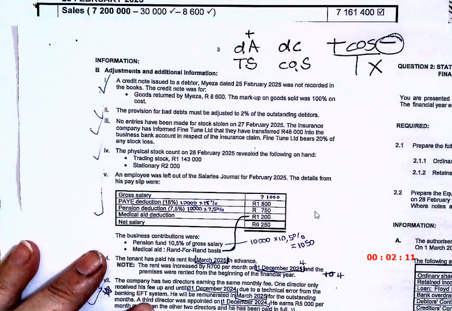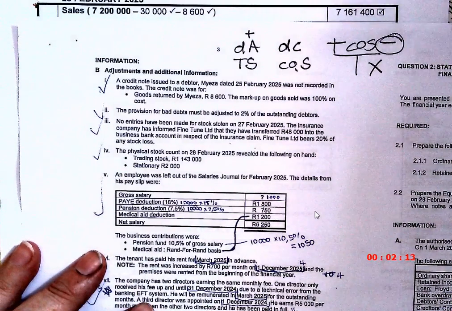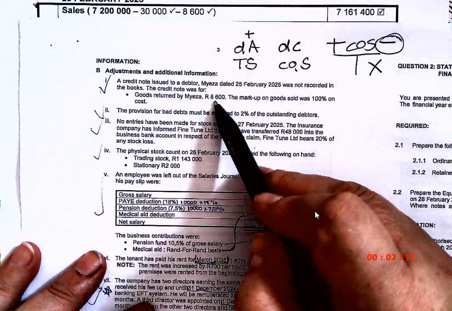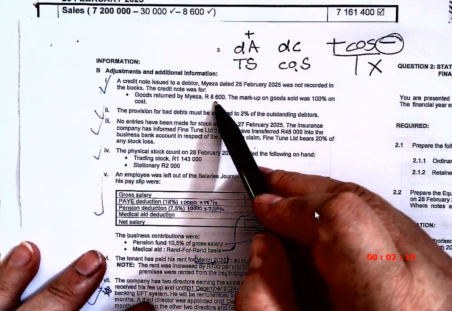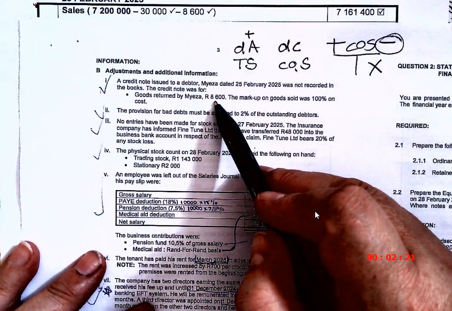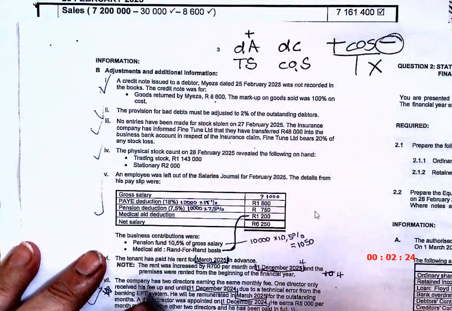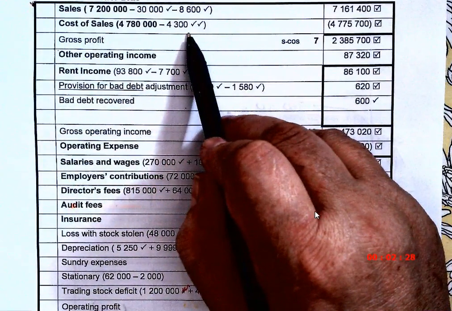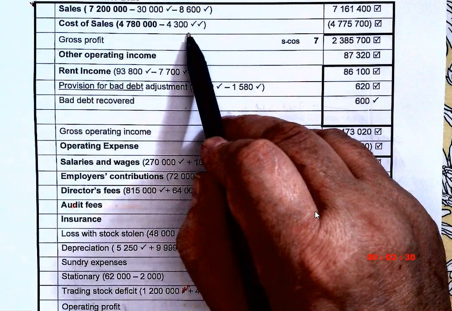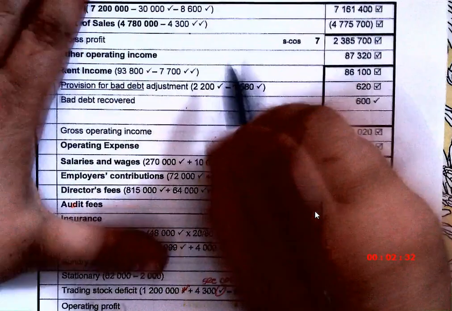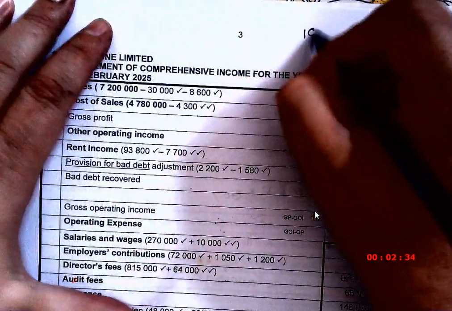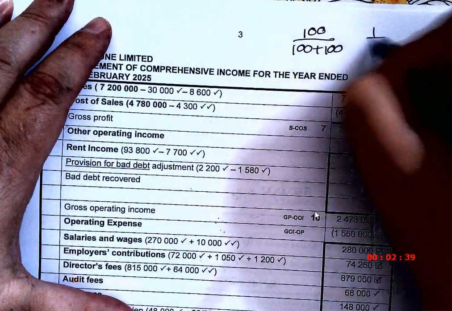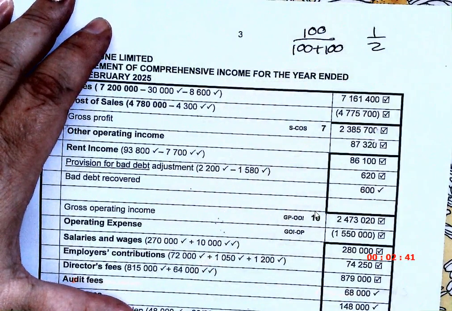Okay, let's go on. The markup on goods was 100%. When you see 100%, you are very happy because it's going to save you time. You don't have to calculate it. It's just half, so it's 4.3. So, less 4.3. We never knew that. Because what is your calculation? It's 100 over 100 plus the profit. So it's 1 over 2. It's half.